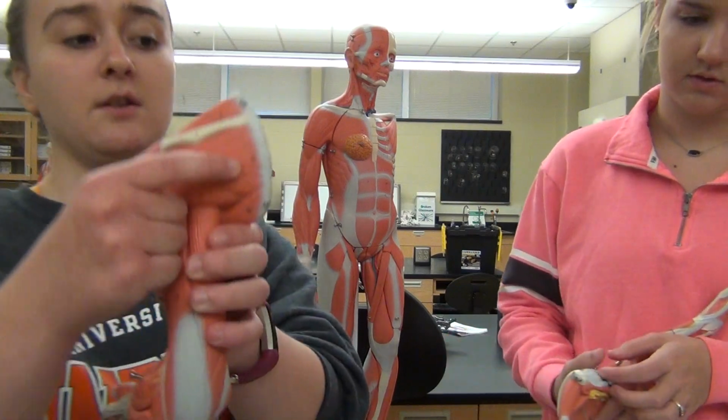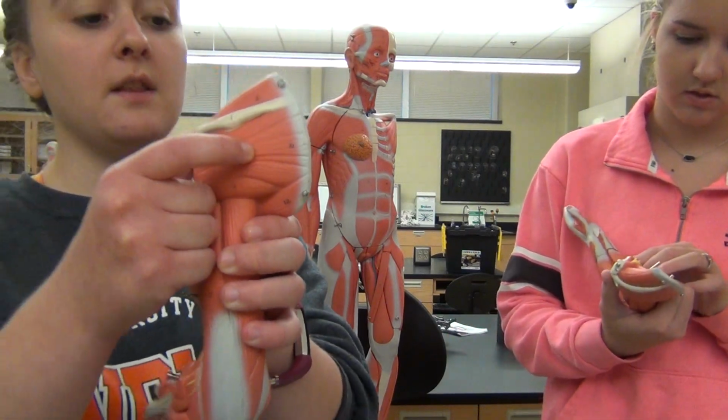Next is the infraspinatus, which is right here. The origin is the infraspinous fossa of the scapula, and the insertion is the greater tubercle of the humerus, posterior to the insertion of the supraspinatus, and the action is it rotates the arm laterally.